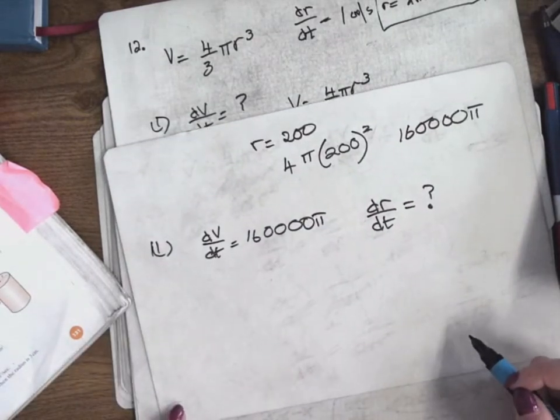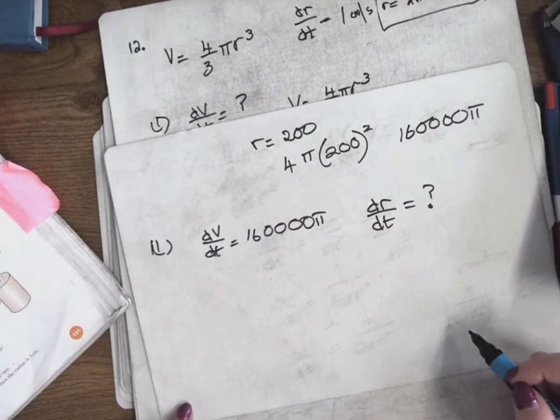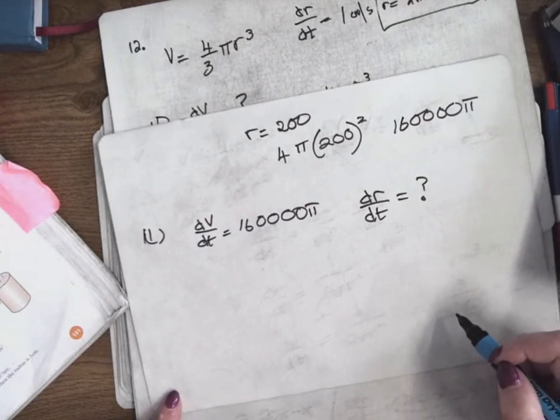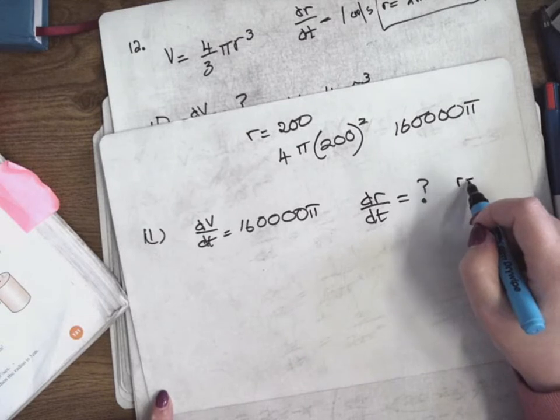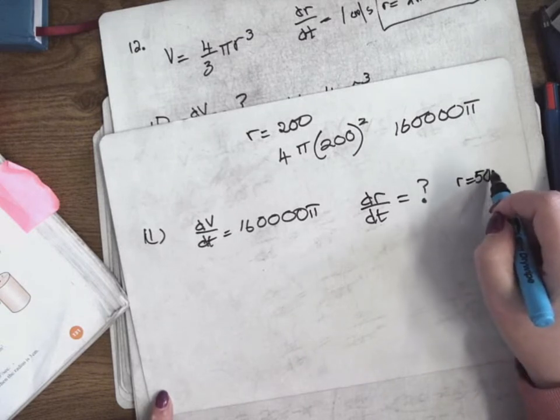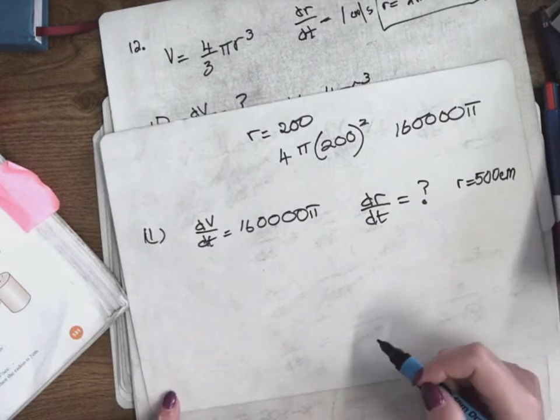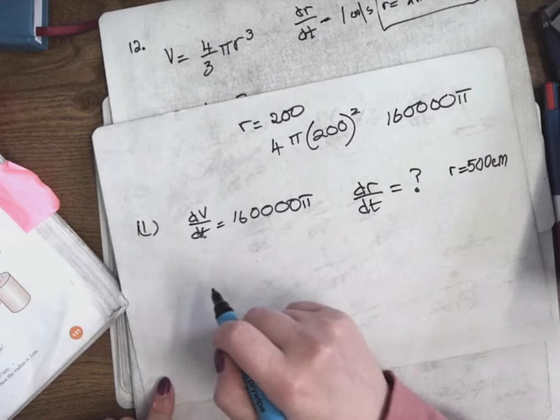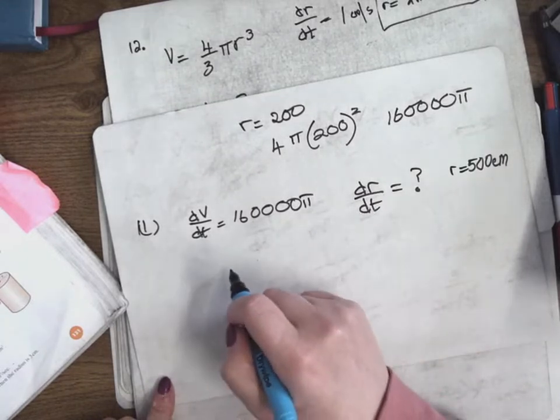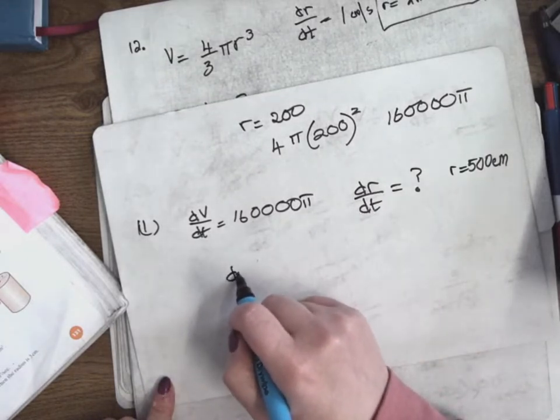Find the rate of change of the radius when it is 5 meters in length. So r is equal to 5 meters. I might change that to 500 centimeters because everything's in centimeters. So I'm looking for dr/dt this time.